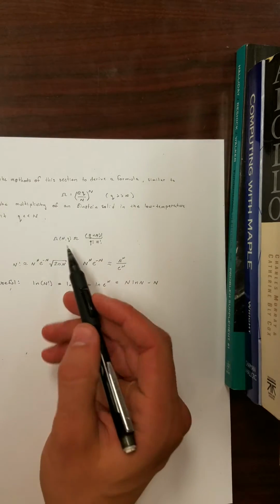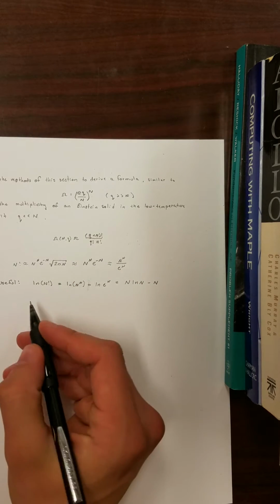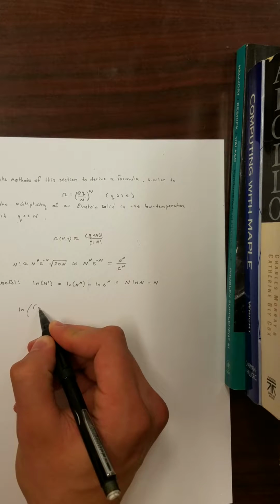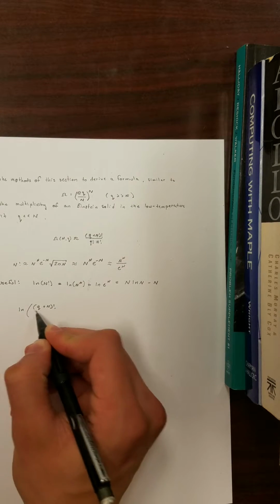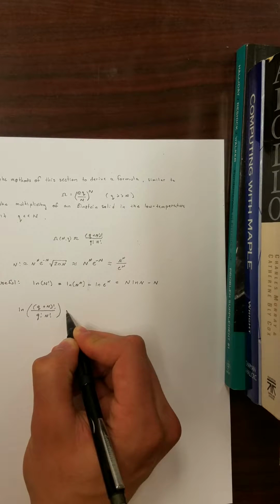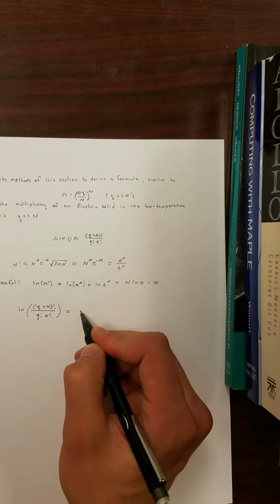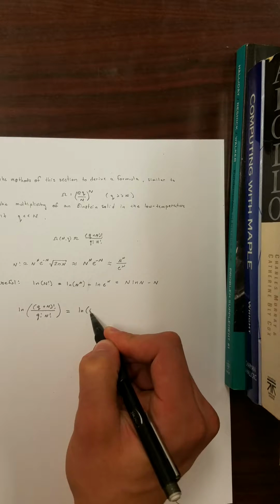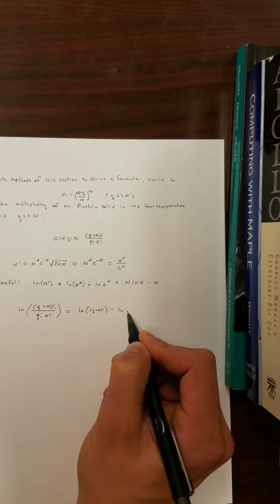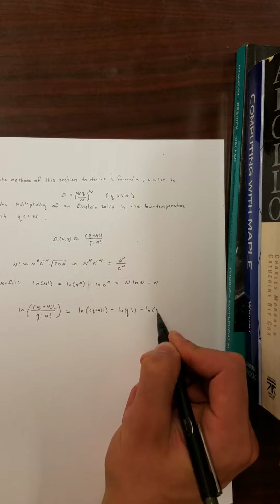All right, so when we go up to this formula up top and we want to take the natural log of the multiplicity, we do that on both sides. So the natural log of the multiplicity is, we're just going to break down the natural logarithm like usual: the natural log of quantity (Q plus N) factorial minus the natural log of Q factorial minus the natural log of N factorial.